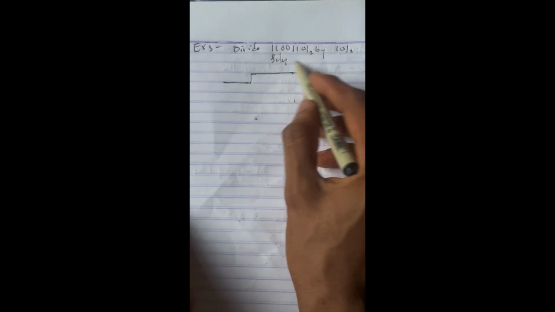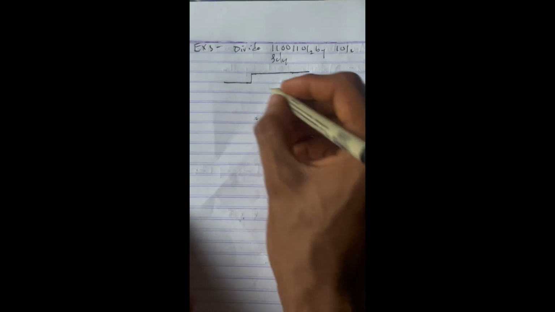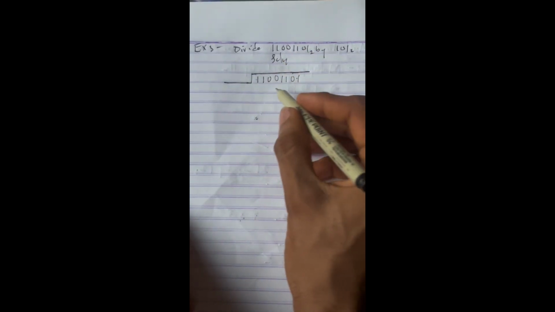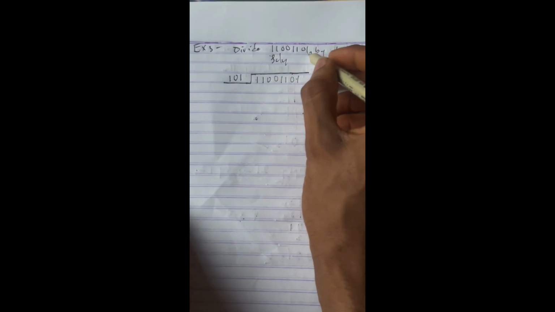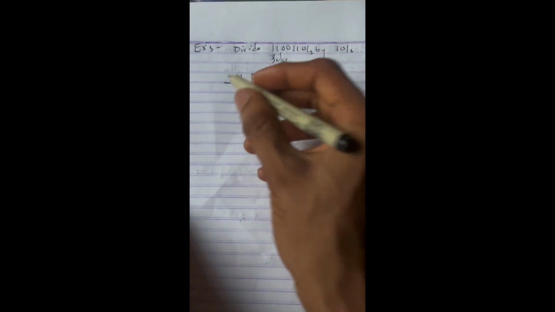All right, this is how it is. What you are dividing, your dividend, will be inside: 11001101. That's your dividend, to be inside. 101 is our divisor, to be outside like this. Many students get confused about which one is inside and which one is outside. The one inside is what you want to divide, and what you are dividing with will be outside. Using the long division method is very technical.